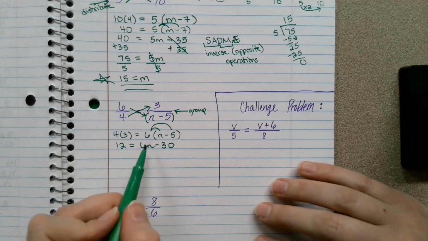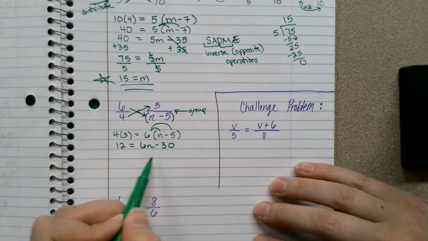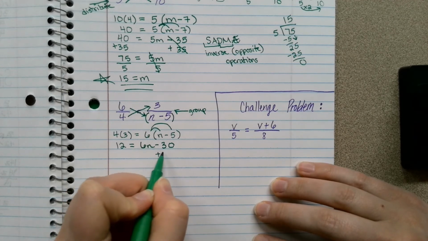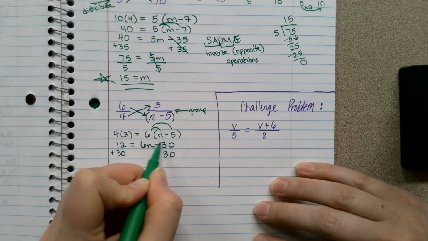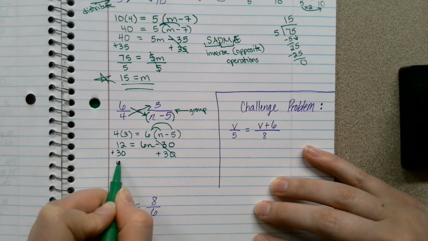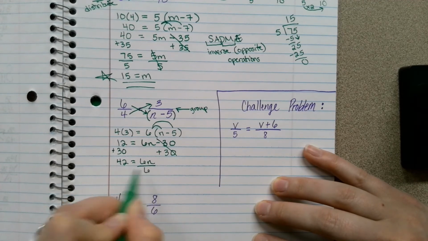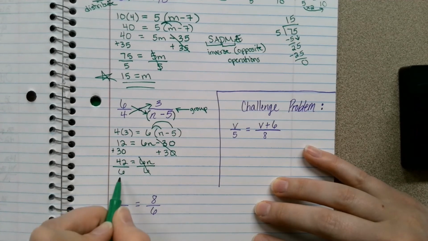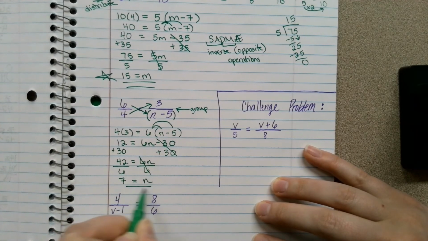From there, we're using SADME. So we want to start with any addition or subtraction that's happening away from the variable. So we're going to cancel subtracting 30 by adding 30. That'll cancel out, giving us 42 is equal to 6n, requiring us to divide by 6. 42 divided by 6 is 7. So our final answer is 7 is equal to n.